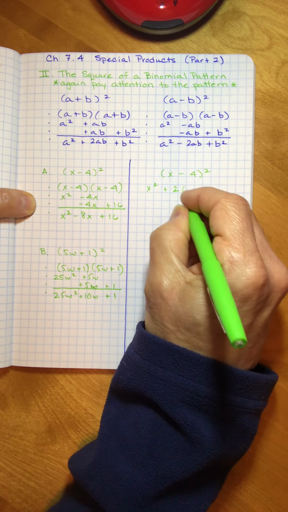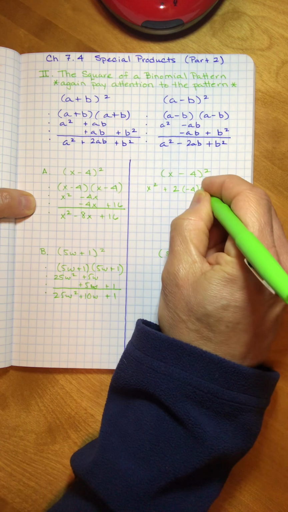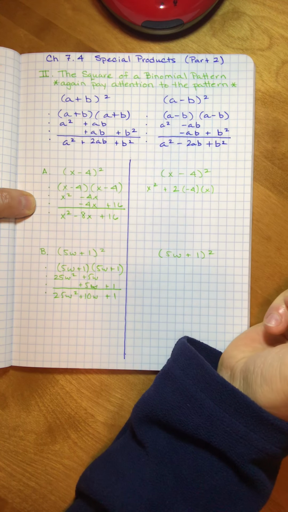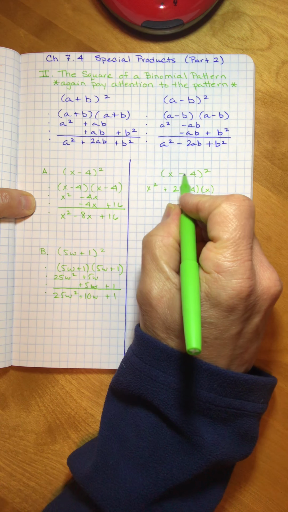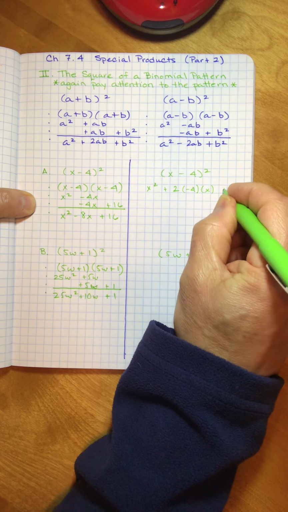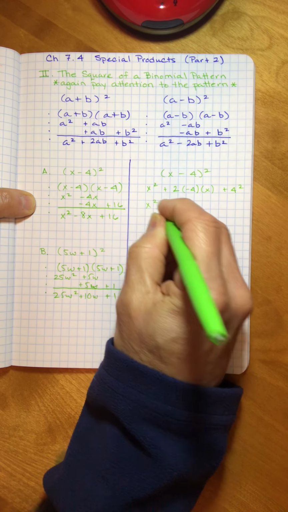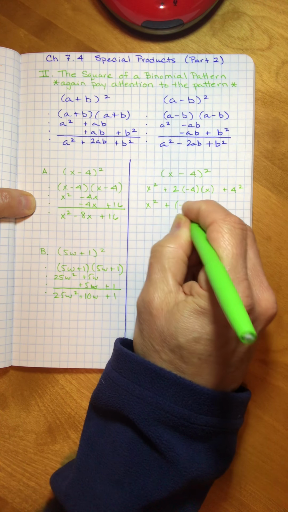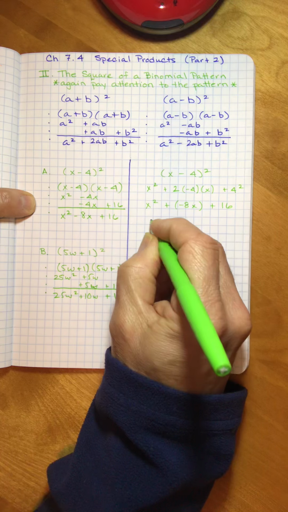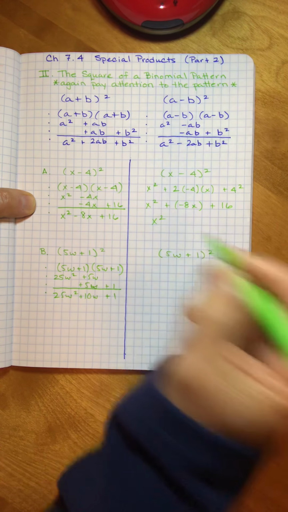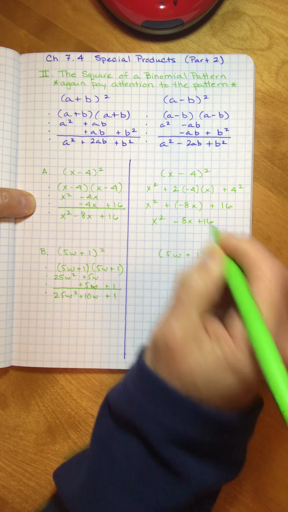That product is made up of the factors negative 4 and x. And then we have the last term. Now remember, if this is negative 4 squared, then this is going to be positive 4 squared. And then we can write x squared plus negative 8x plus 16. And so this is going to equal, if we simplify it, x squared minus 8x plus 16.